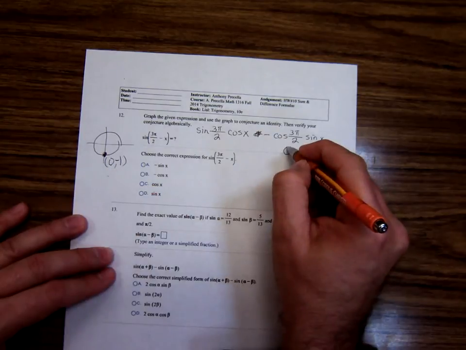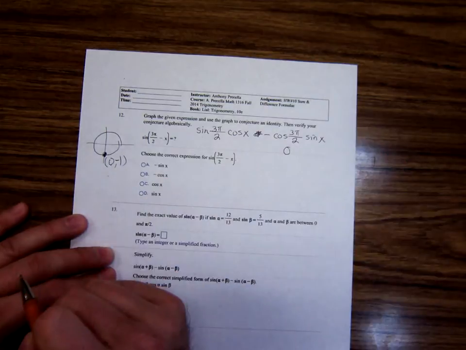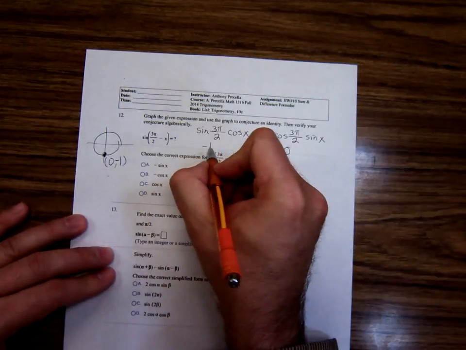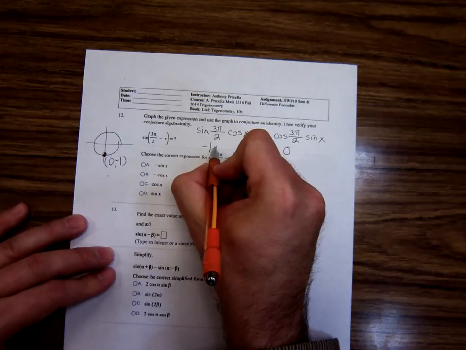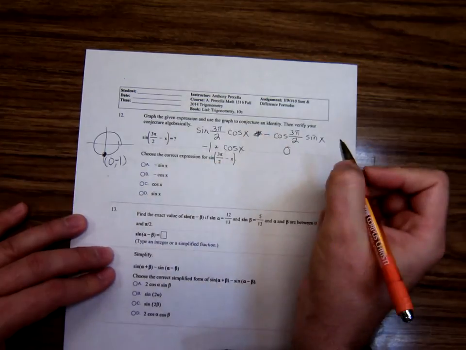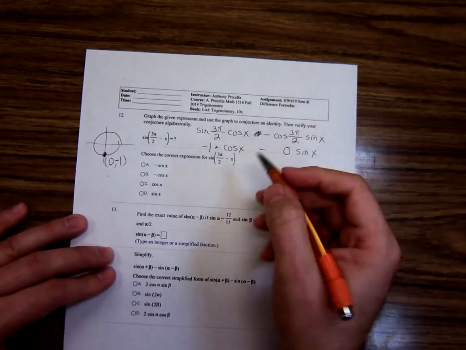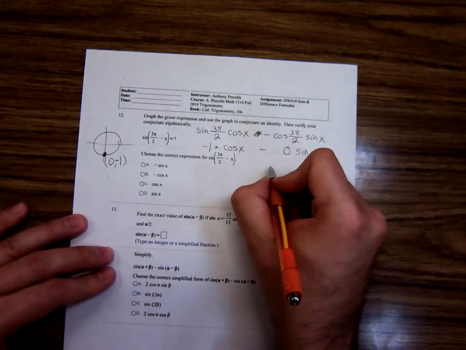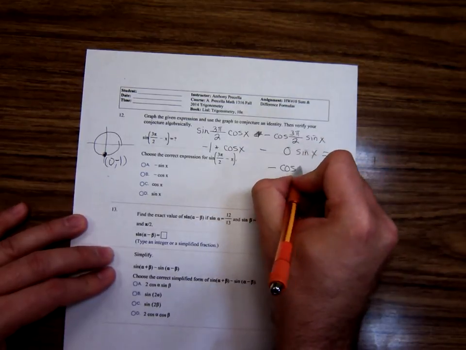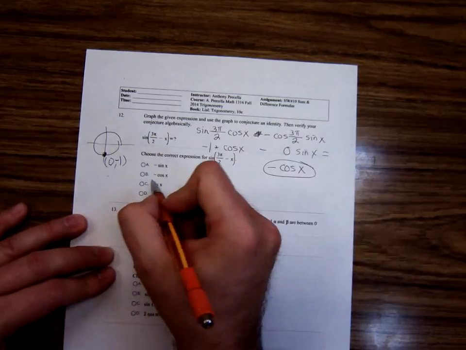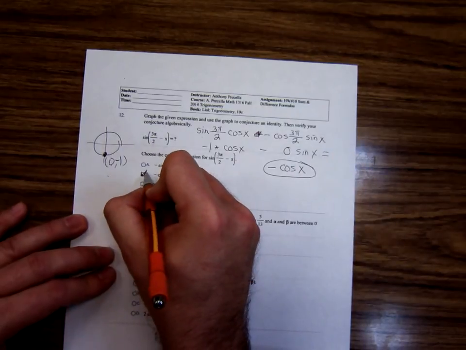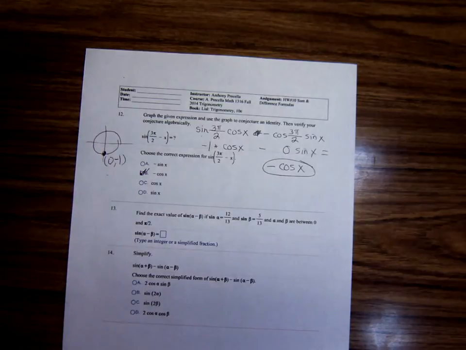Cosine 3 pi over 2 is 0. Sine 3 pi over 2 is negative 1. So we have negative 1 times cosine x minus 0 times sine x. So that's just going to wind up with a negative cosine x.